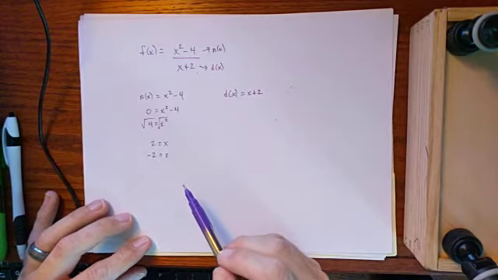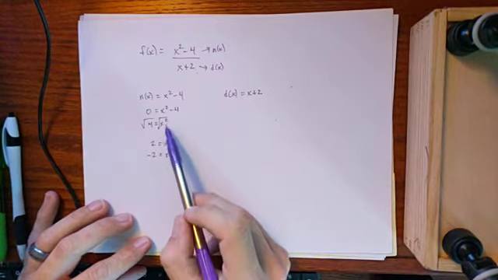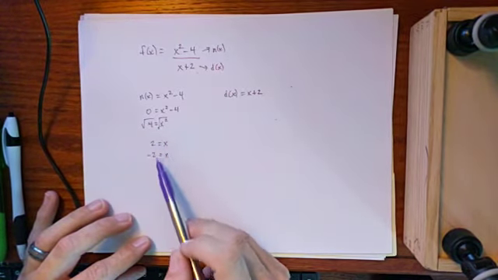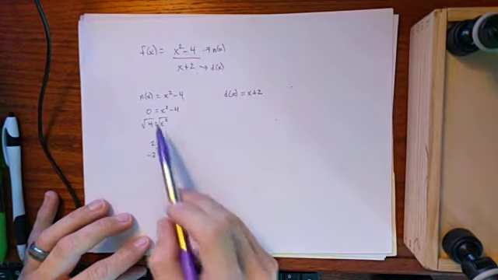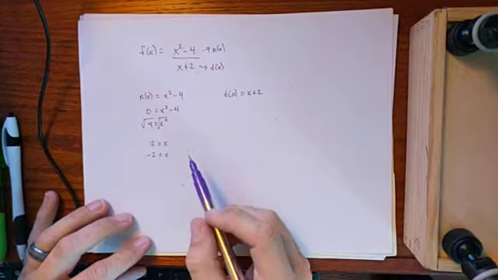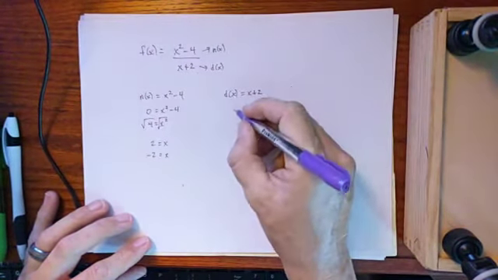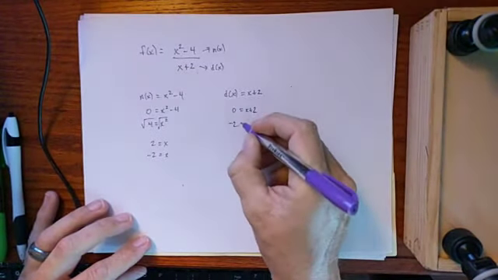in just a minute. But, you know, 2 times 2 is 4. -2 times -2 is also 4. So both of these are solutions to this equation, and therefore they're both zeros of the numerator. Okay, so let's find the zeros of the denominator. So we have 0 equals x plus 2. Of course, you just subtract 2 from both sides.